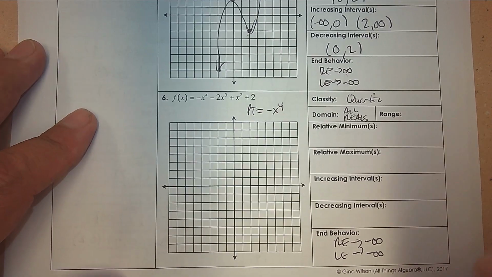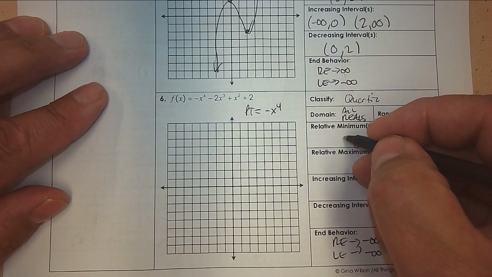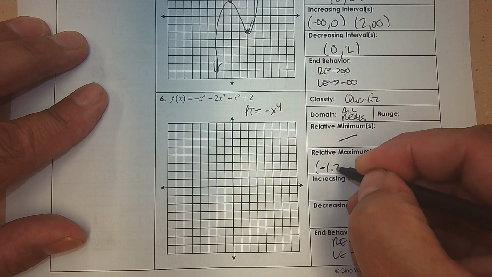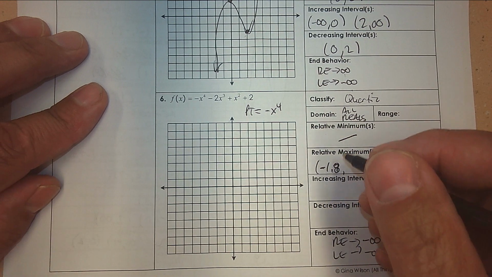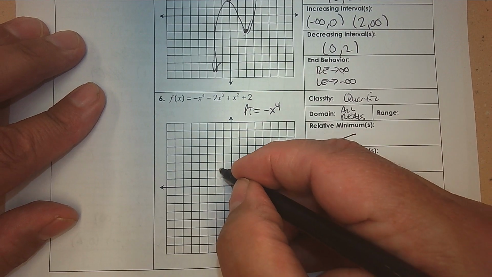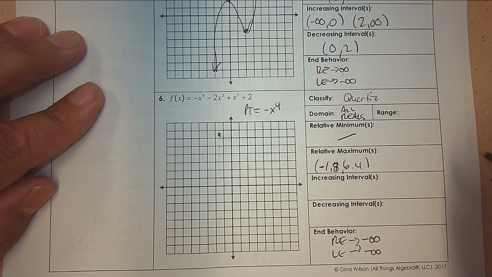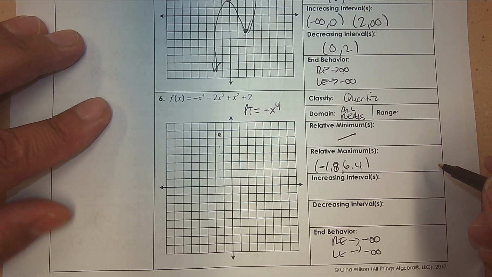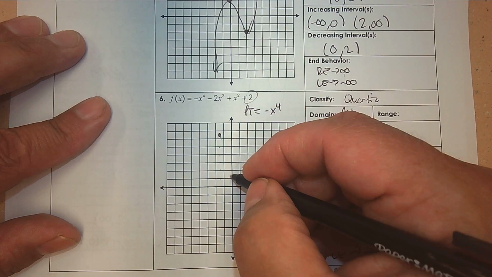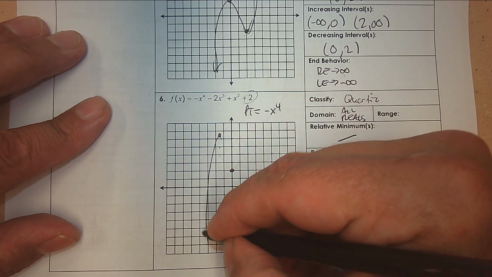So when you looked in Desmos, we're going to round this. We have no minimums, but we do have a maximum at negative 1.8 about and 6.4. So I'm going to put that on my graph. And that's the only turning point in the whole graph. So I do know that there's a y-intercept at 2, because when I plug in 0, that's a simple one. So I know this is going to go down.